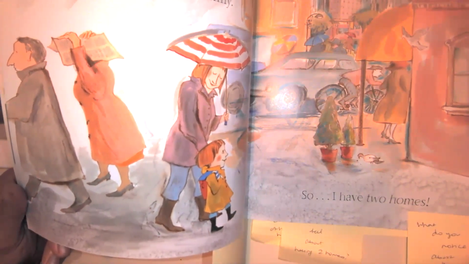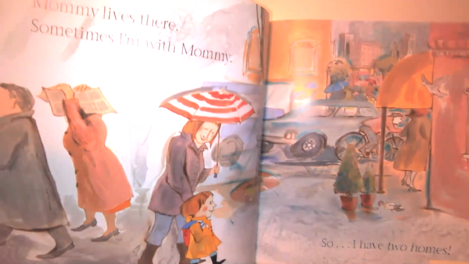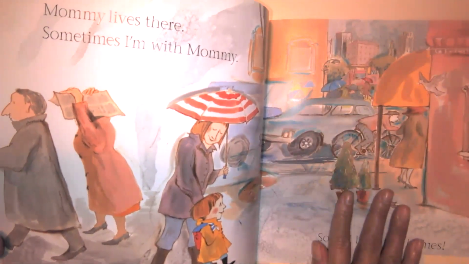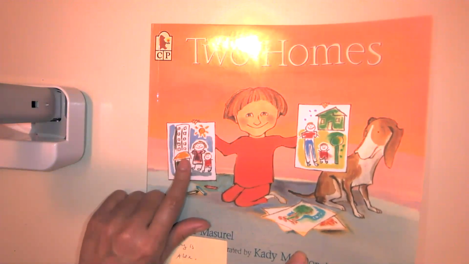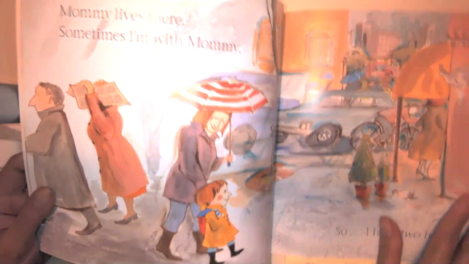So what are you noticing about his mom's home? So it looks very different from his dad's home. Looks like they're in what looks like a city. And when we saw the picture on the cover of the story, it looks like maybe his mom lives in an apartment building. Even though we can't see a tall apartment building right here, maybe that's where they're walking towards.